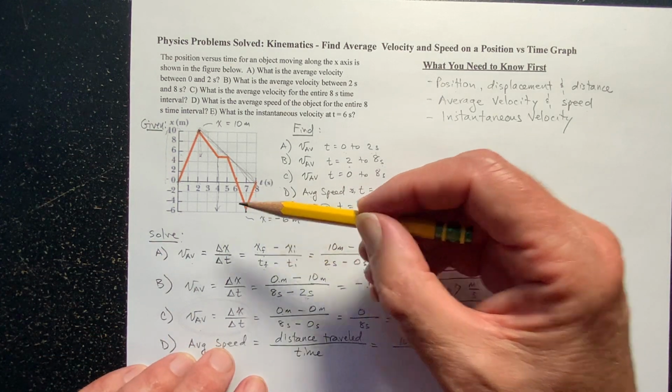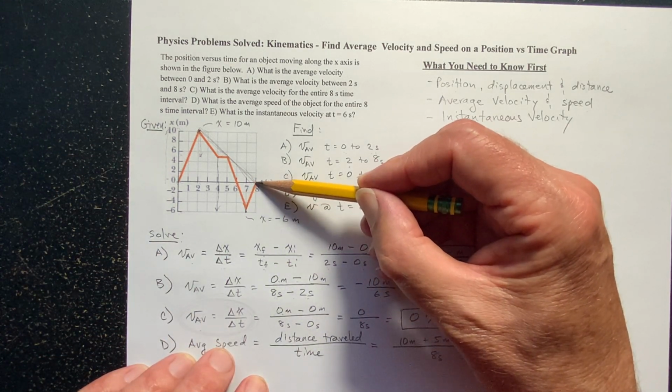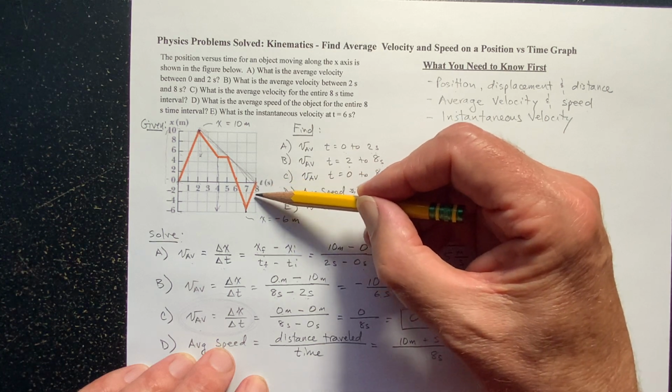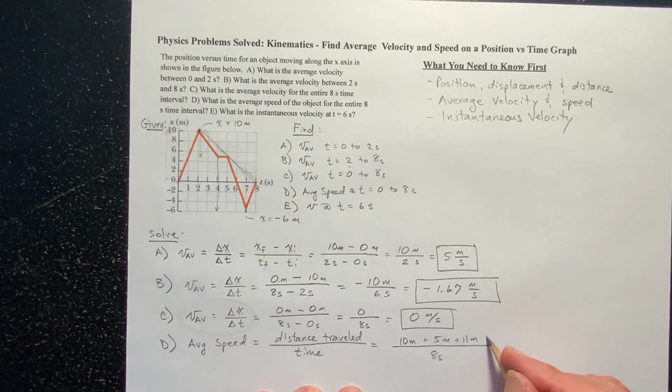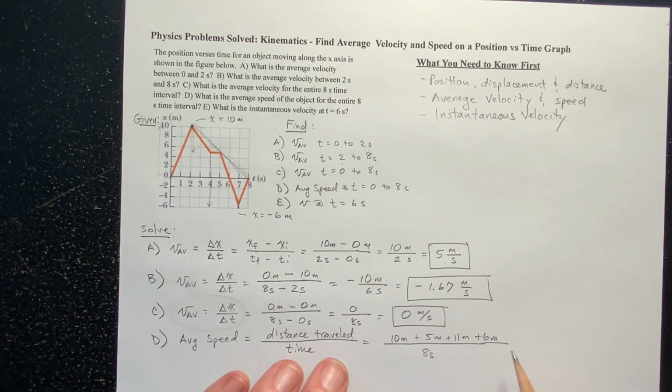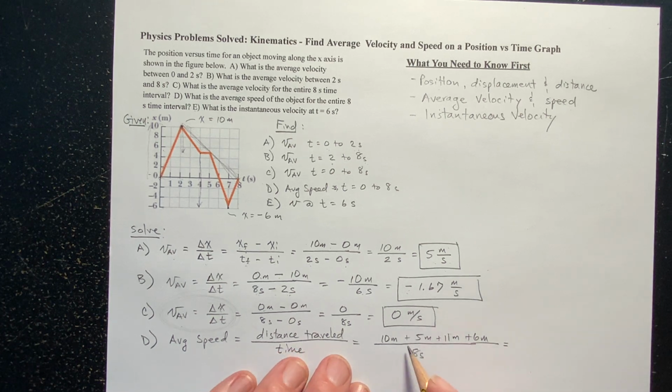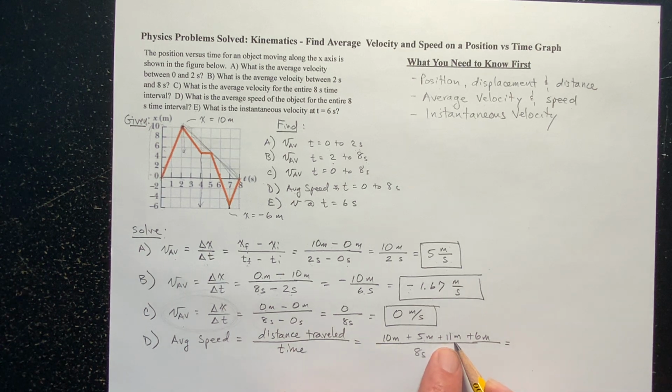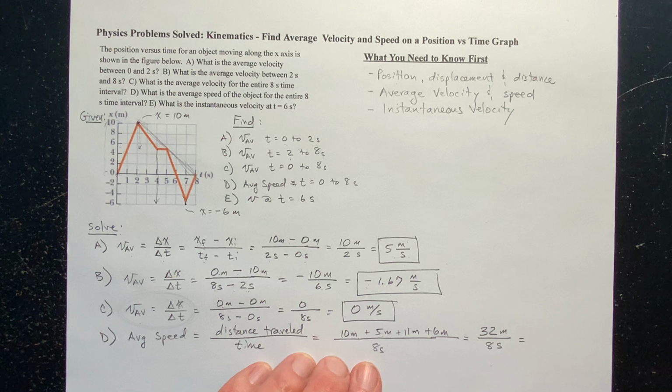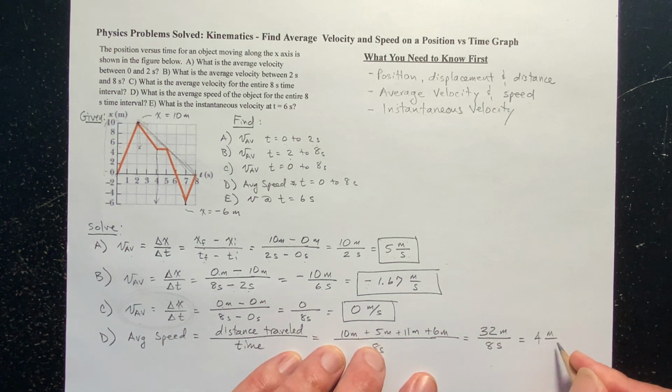And then I come back up. I go from negative 6 meters back up to 0. Well, that's 1, 2, 3, 4, 5, 6 meters. So I just added up all the distances that I traveled. And when I do that, this is 10 plus 5 is 15 plus 11 is 26. 26 plus 6 is 32. So that's 32 meters divided by 8 seconds. And this is 4 meters per second.